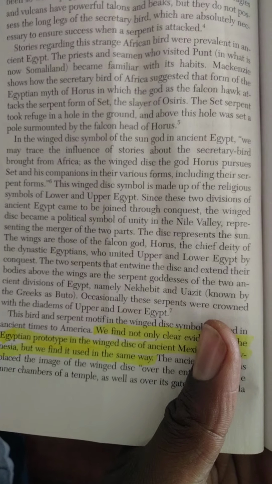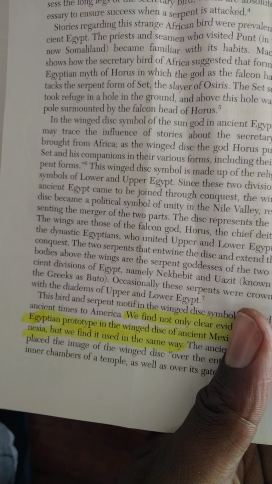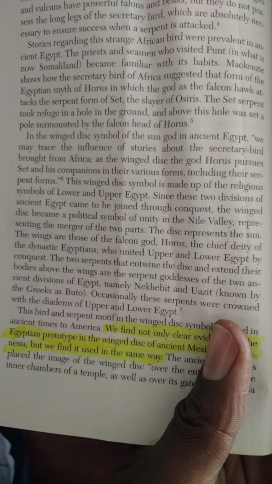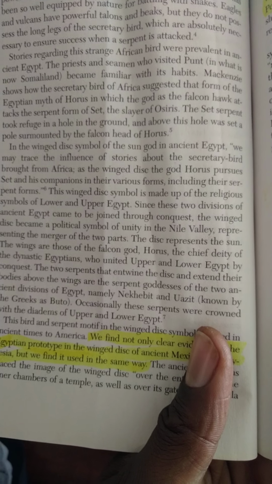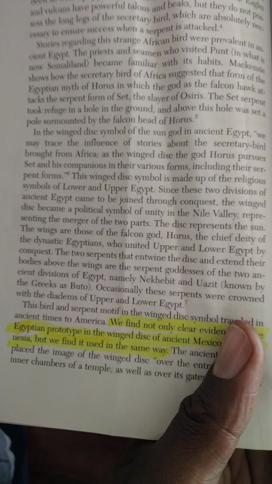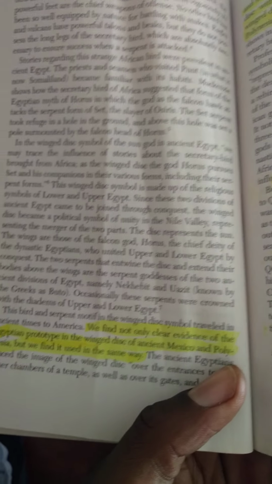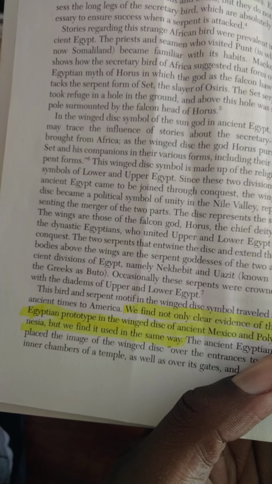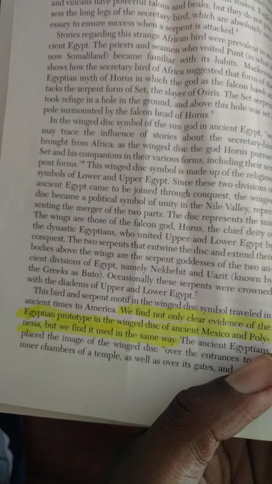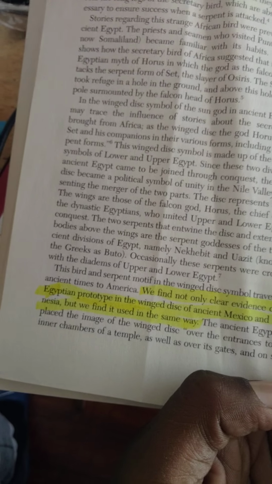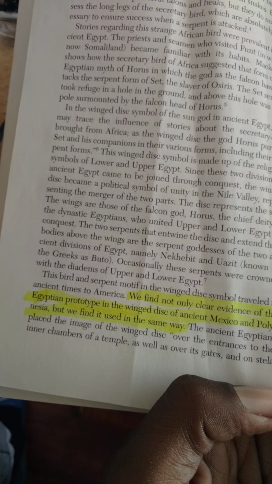serpent goddesses of the two ancient divisions of Egypt, namely Nekhbit and Uazit, known by the Greeks as Buto. Occasionally, these serpents were crowned with the diadems of Upper and Lower Egypt. The bird and serpent motif in the winged disc symbol traveled in ancient times to America.